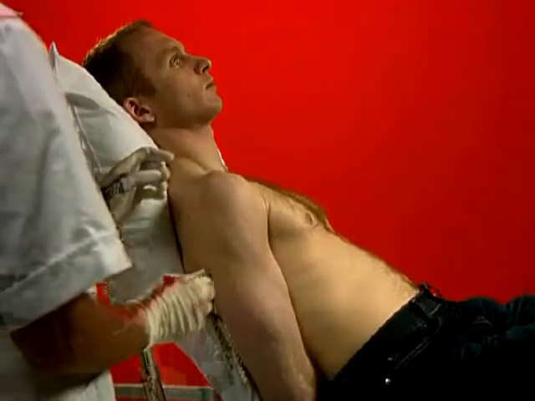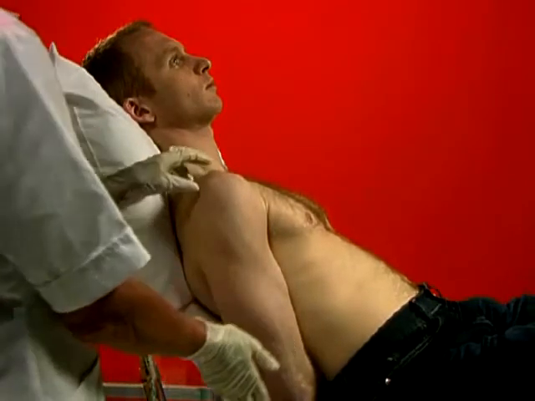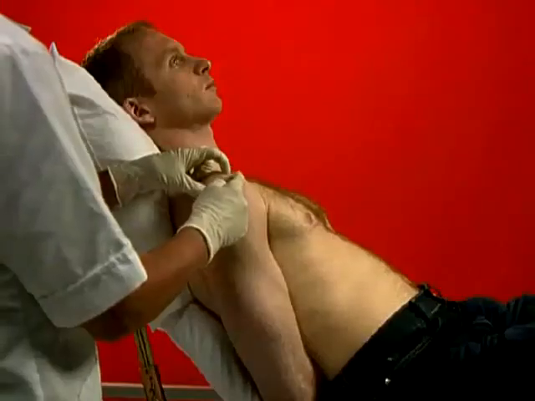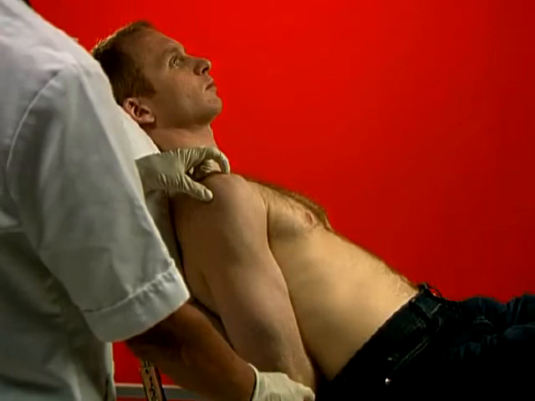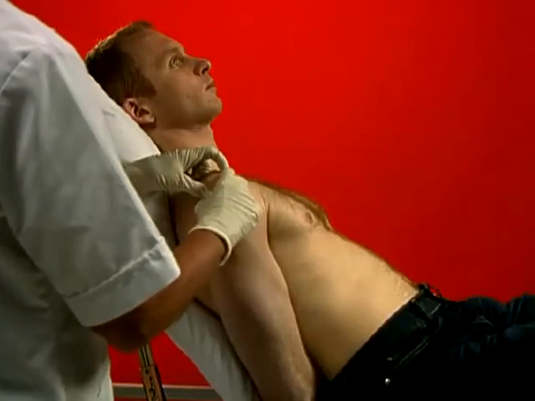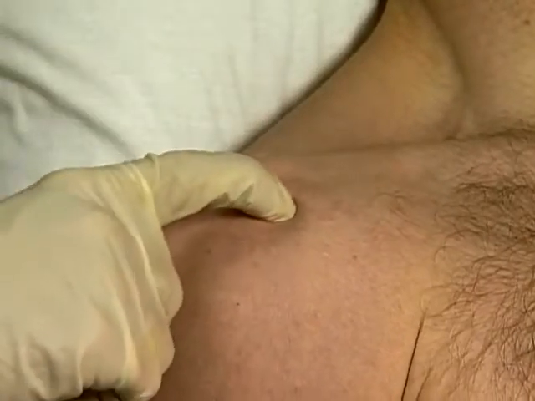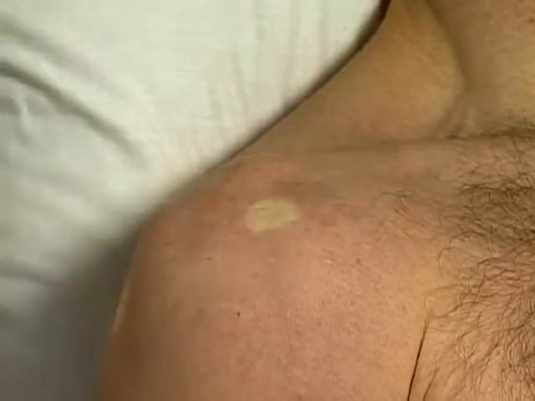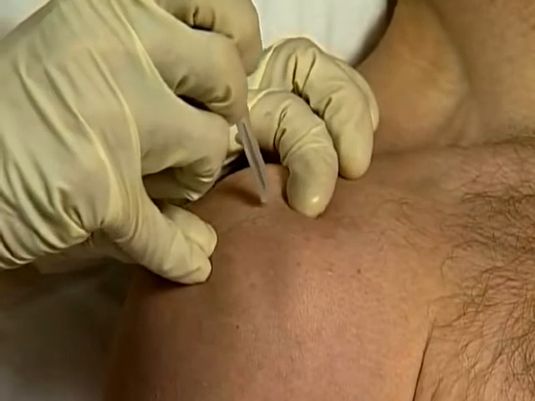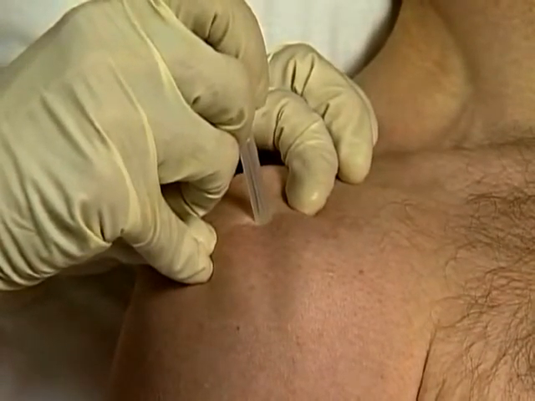The patient half lies with his arm behind back. Identify the anterior edge of the acromion, which lies in direct line with the lateral epicondyle. Palpate the tendon, which is approximately 1 finger wide, immediately in front of the acromion. Mark the entry point, clean and firmly stretch skin, and rapidly insert needle perpendicularly into tendon. Aspirate and pepper into the enthesis.